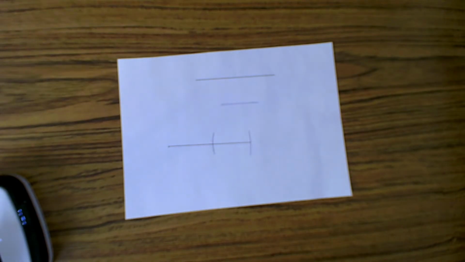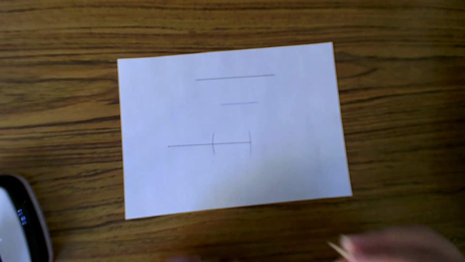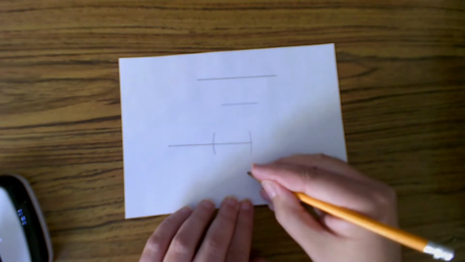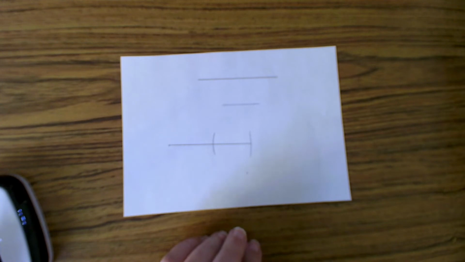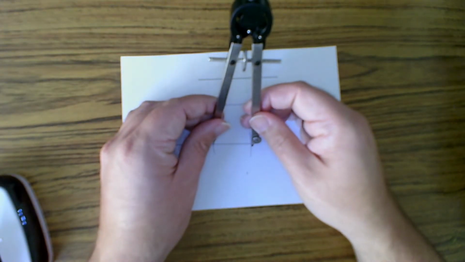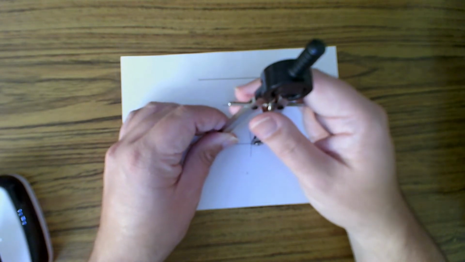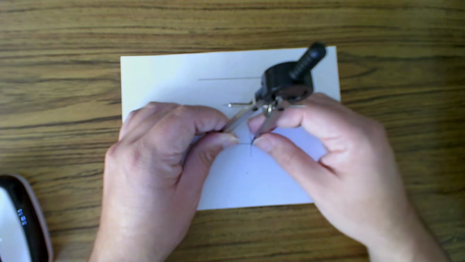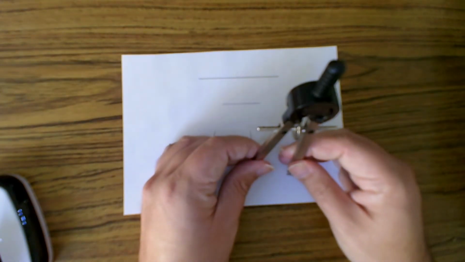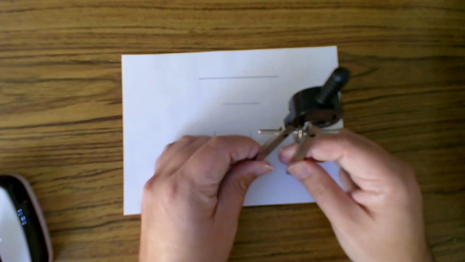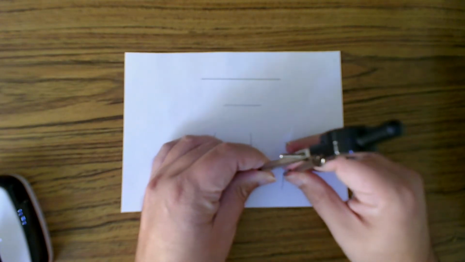And now, one more time, I'm going to copy a line segment, so I place another point, and then I'm going to place my point at the first arc intersection, adjust the width to the second arc intersection, and then at that new point, I'm going to make an arc.